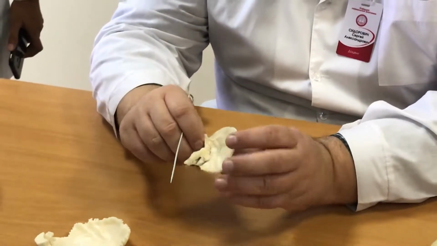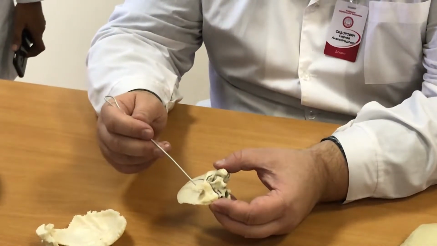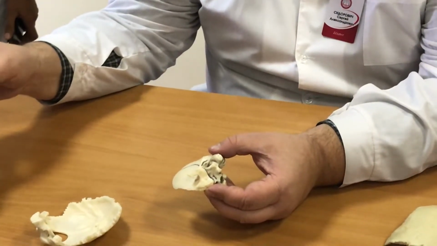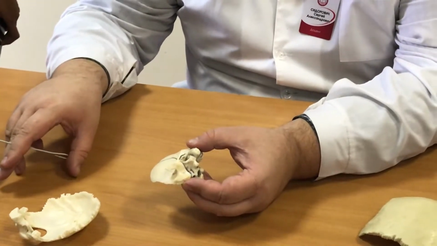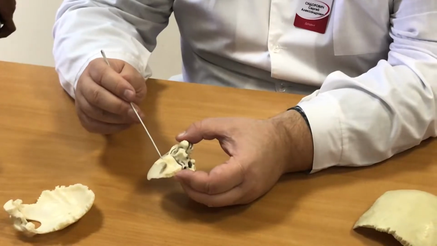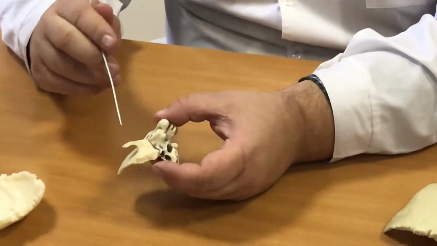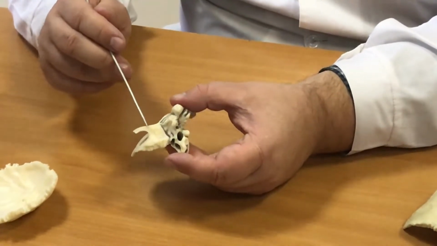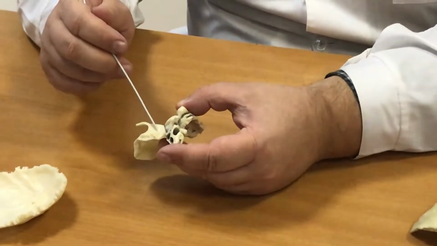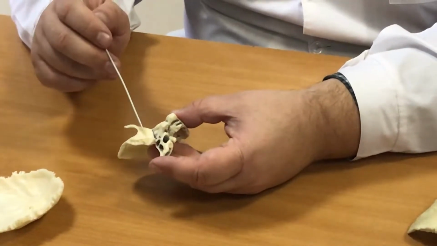Pars squamosa has a process, the zygomatic process, processus zygomaticus. At the base of this process we have a tubercle, tuberculum articulare. And at the root of the zygomatic process we can see fossa mandibularis, the mandibular fossa, the place of attachment of the mandible.